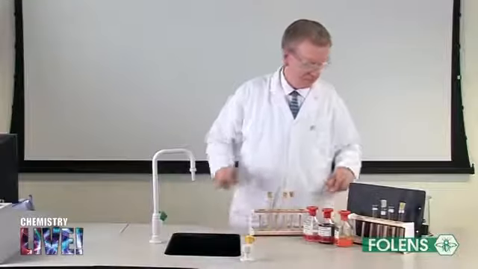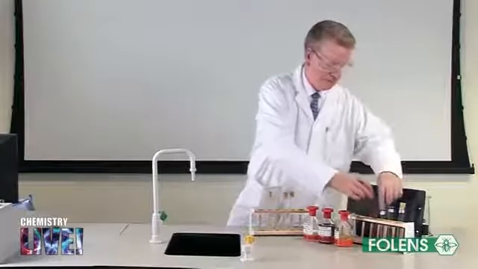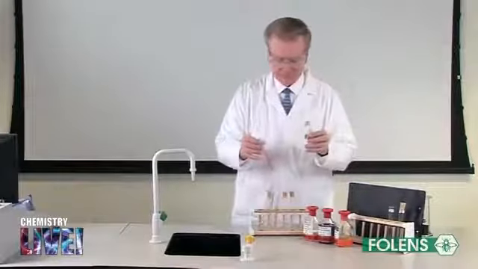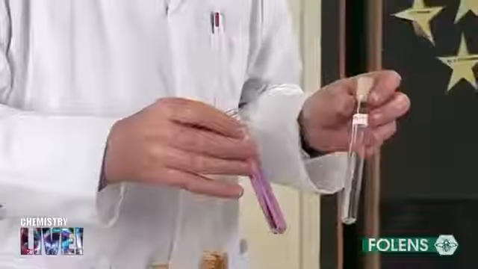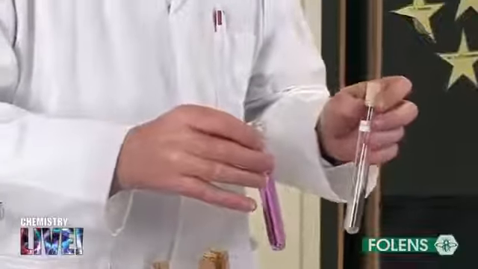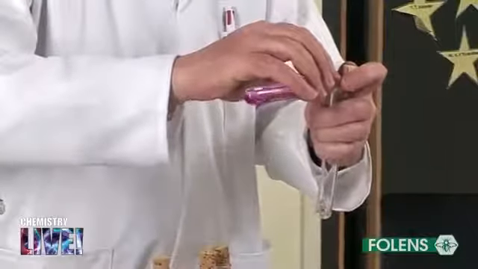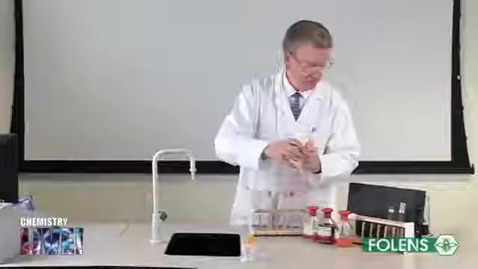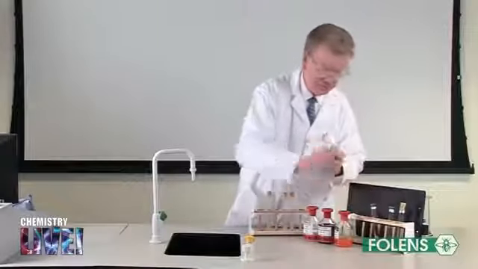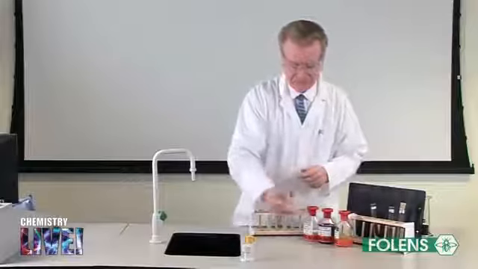Addition of acidified KMnO4. As in the case of the preparation of ethene, potassium permanganate can be used to test for unsaturation. Add about 1/10 of a test tube of potassium permanganate to a test tube of ethine. Replace the stopper and shake the test tube a few times.